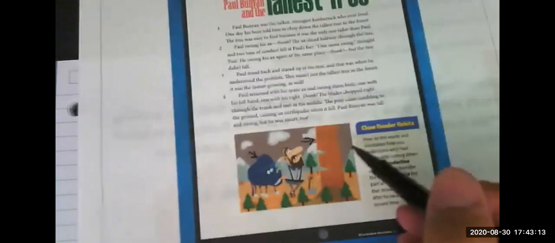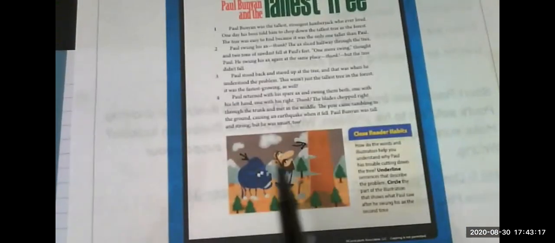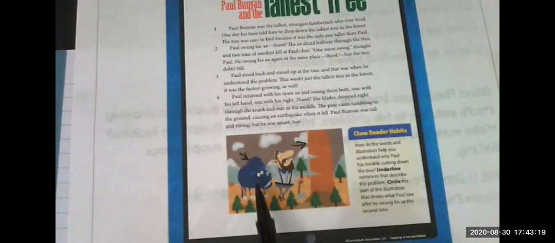When I'm looking at this illustration, how does this illustration help me understand the height, which is how tall, the height of the bull, and the tree that Paul is cutting? Well, when I'm looking at this illustration, I'm noticing a lot of things. I'm noticing that the bull is taller than all of the other trees. I'm noticing that the tree is taller than all the other trees. I'm noticing that the bull is almost as tall as Paul.